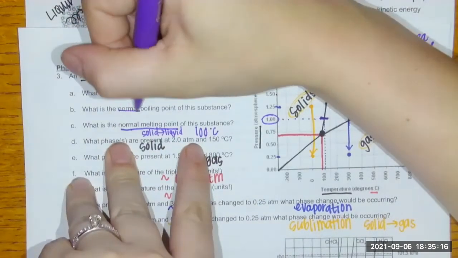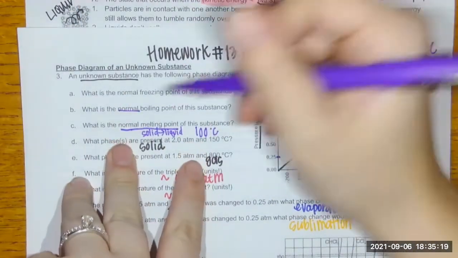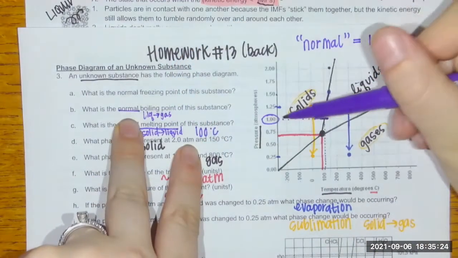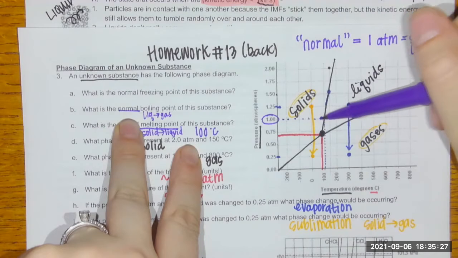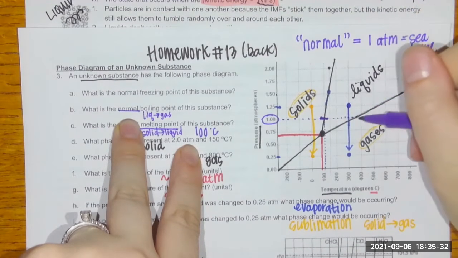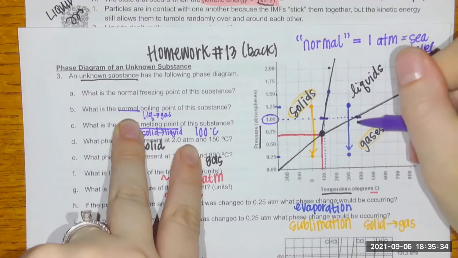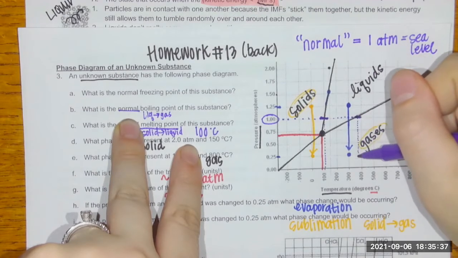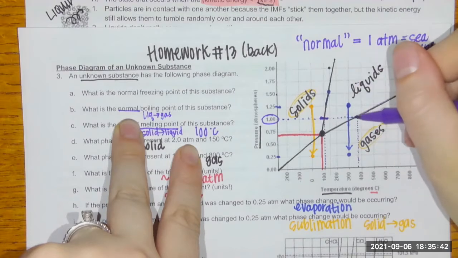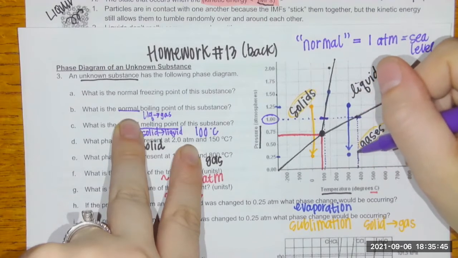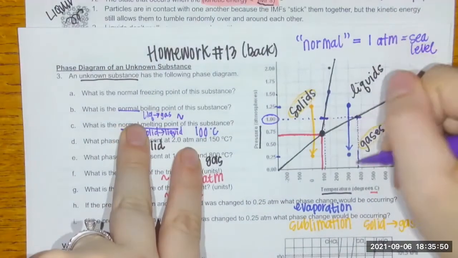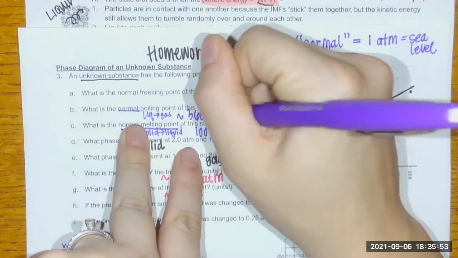What about the normal boiling point? Boiling would be from liquid to a gas. So I'm going to follow 1 atmosphere, and there. And where is that? That looks about, I don't know, maybe I drew that kind of weird, it looks like maybe 360-ish. I'll put a squiggle. About 360-ish.